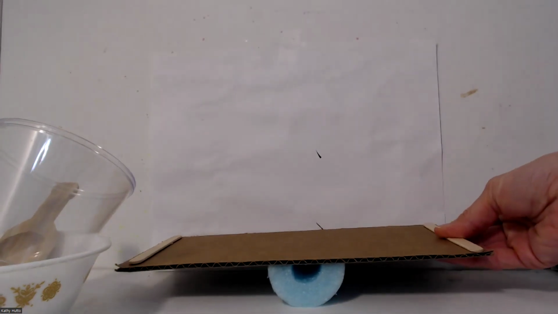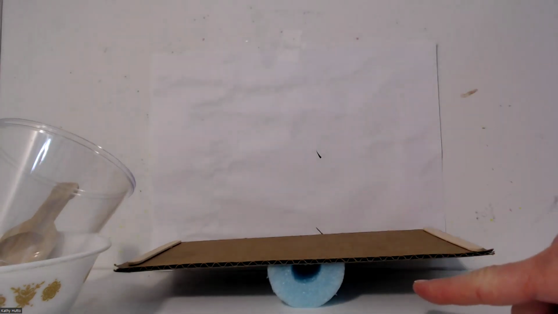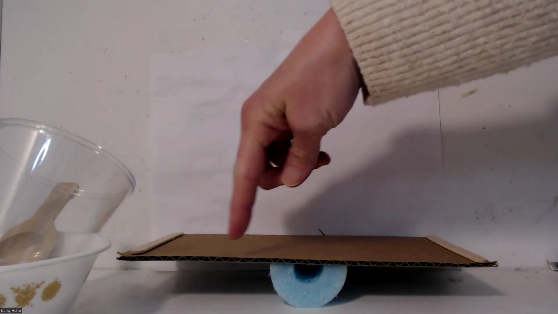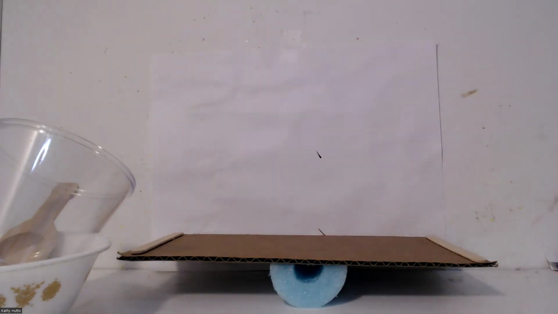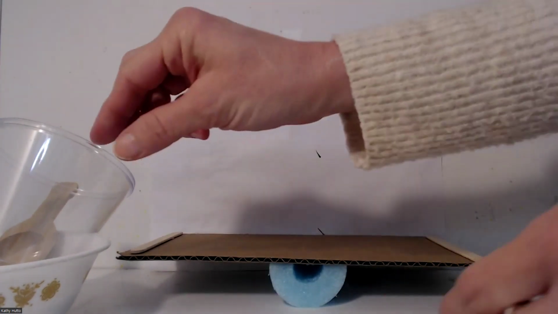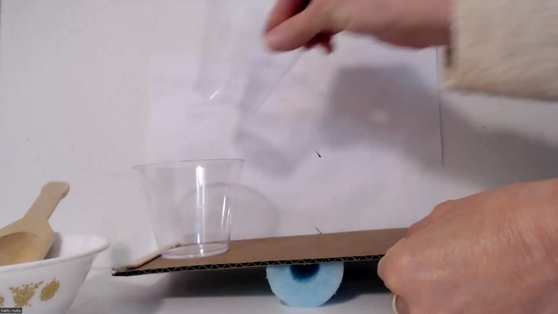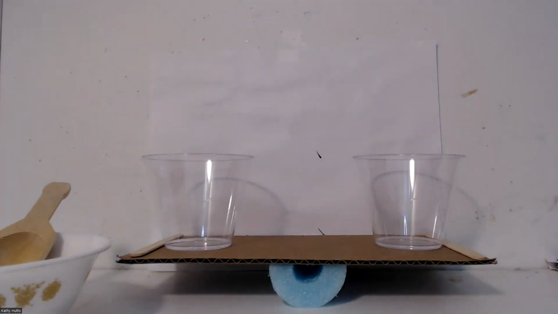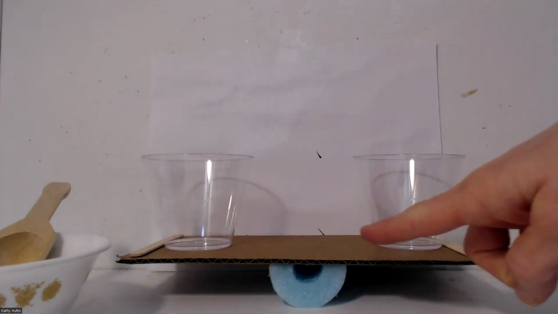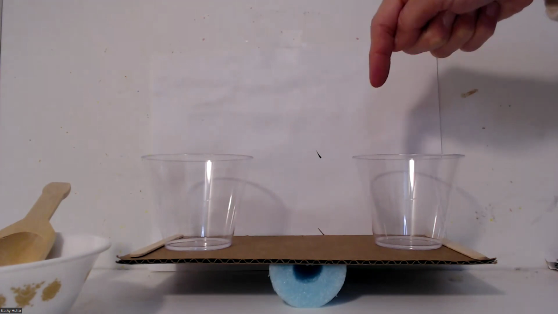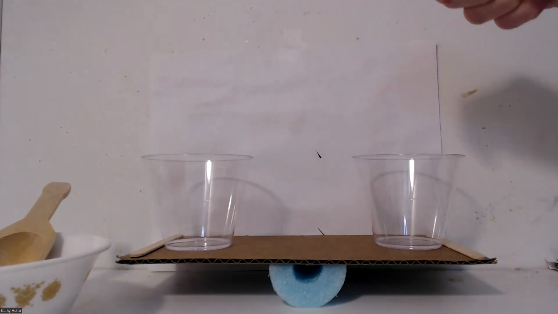And when I put the balance scale like this, you can see that it's straight across. Both sides are the same. It's just straight across because this side is the same weight as this side. Now I'm going to put a little cup over here and a cup over here. And you can see that the balance scale is still straight across because this side weighs the same as this side. There's nothing in either cup.